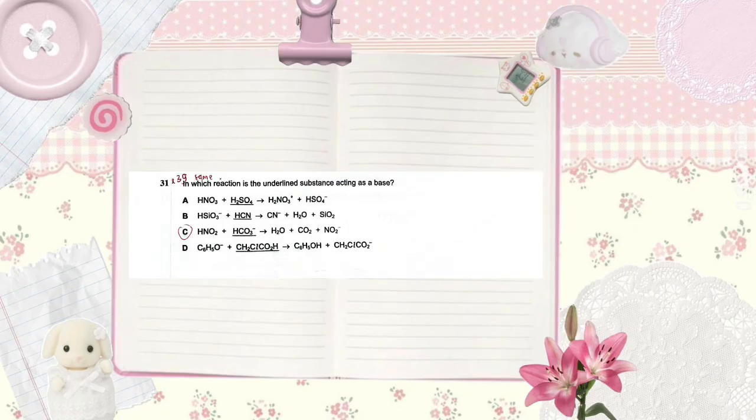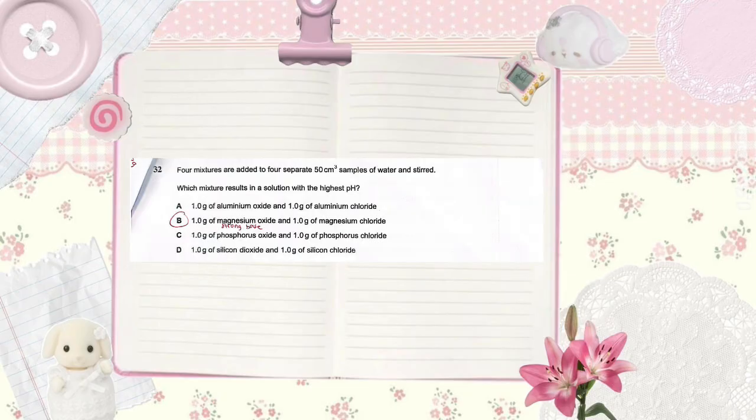For questions number 31 and 39, the answer is C, because this HCO3 minus is acting as a base. For this question, the answer is B, because magnesium oxide is a strong base. So if it is mixed with magnesium chloride, it will produce a solution with the highest pH.